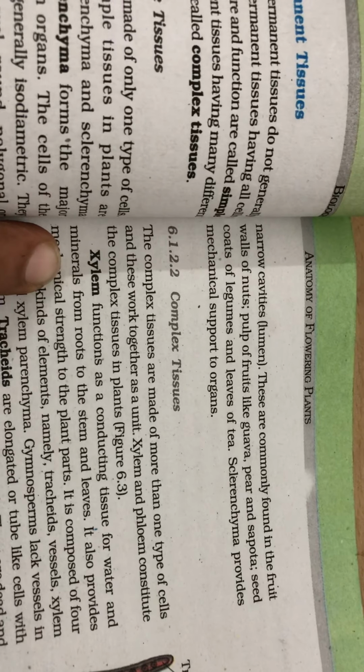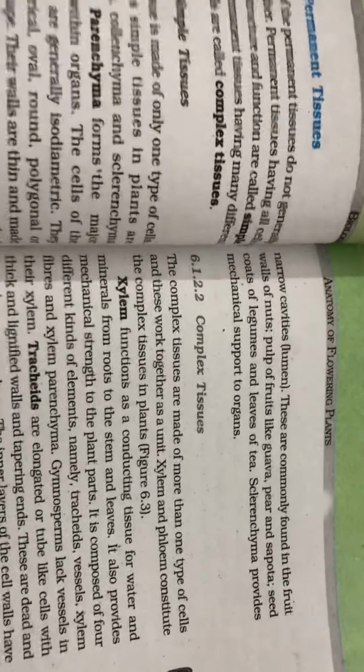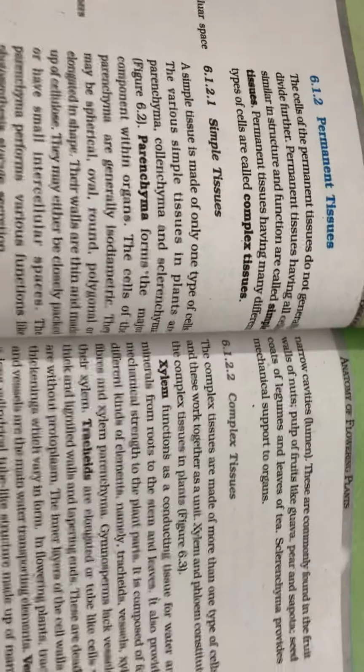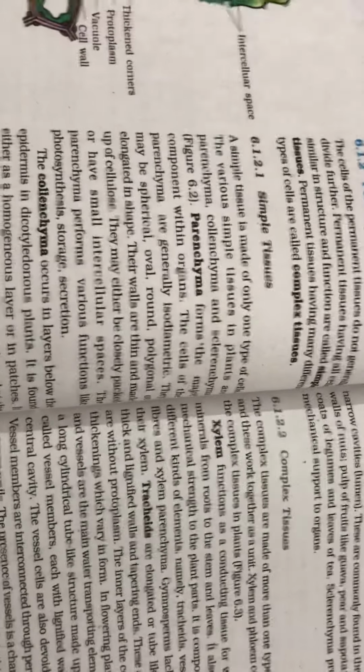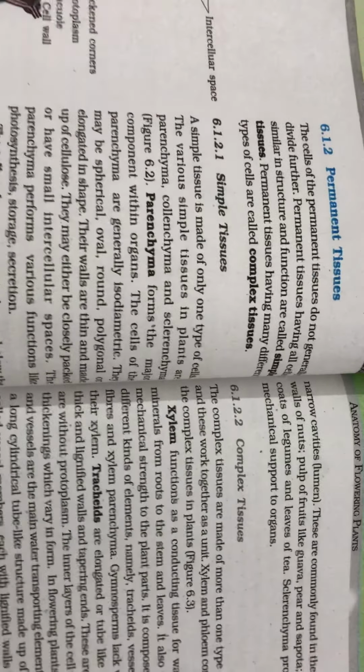Sclerenchyma provides mechanical support to the organ. Remember, what is the function of sclerenchyma? It provides mechanical support to the organ. So in this video, up to here we will see. In the next video we will see complex tissue. So make a note of it. Write down parenchyma, collenchyma, sclerenchyma individually, everything, and prepare it well. All the best.